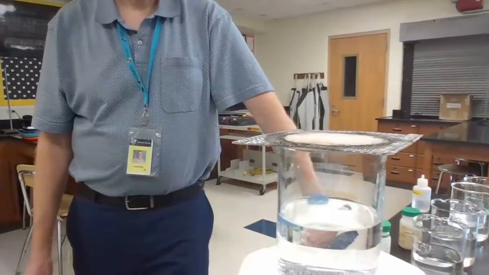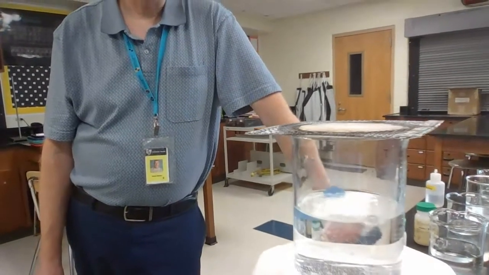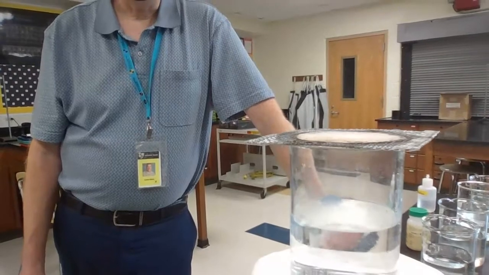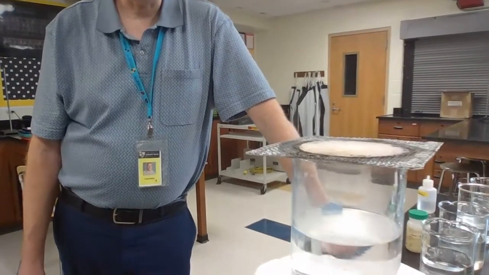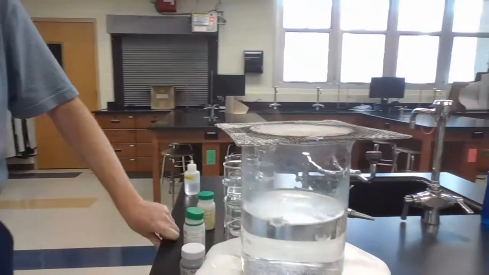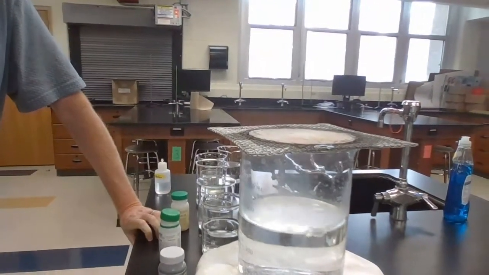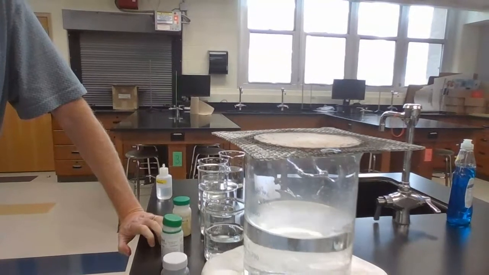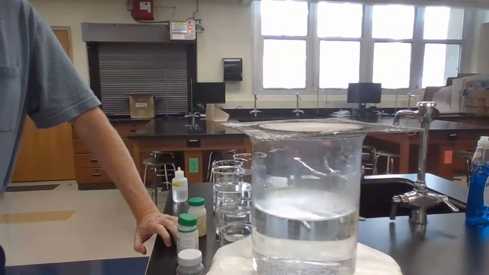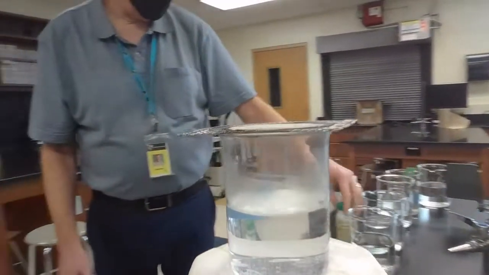Go ahead and record your observations on your paper. You should be hearing sizzling going on. Notice it's actually floating. You probably see it kind of bouncing around a little bit, floating inside there. It's also giving off a little bit of white smoke, some vapor, little gases coming off of that. You can see the bubbles that are being made.